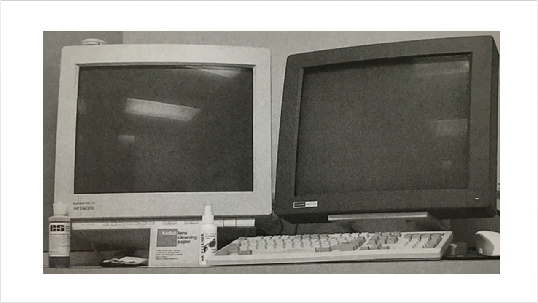Right. So here you can see the lights of the hallway in this monitor, right? So this is specular reflection, right? So I'm getting a mirror-like image on this monitor.